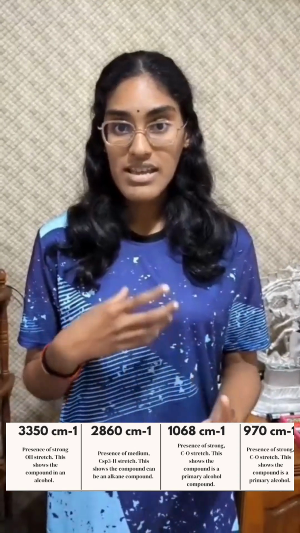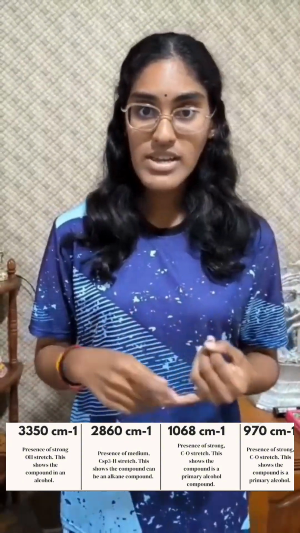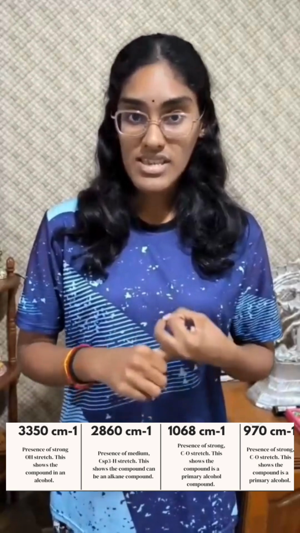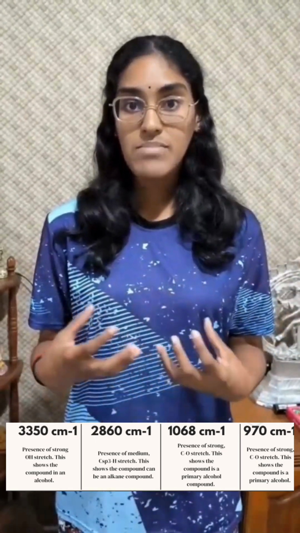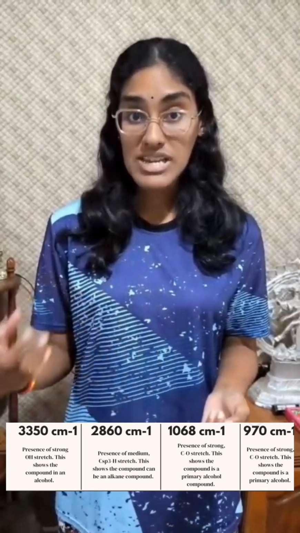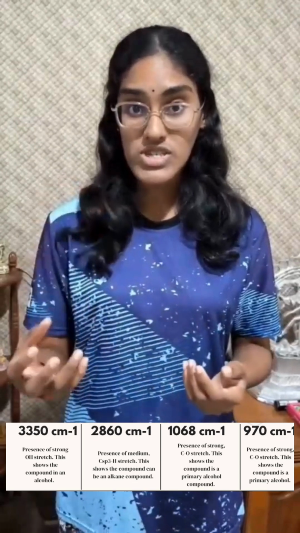This shows that the compound is an alkene compound, and at the wave numbers of 970 cm-1 and 1068 cm-1, we can see the presence of a strong C-O stretch. So this shows that the carbon is strongly bonded to oxygen, and therefore it has a high possibility of being a primary alcohol. In summary, the compound has the OH stretch and also the C-O stretch, so it has a high possibility of being a primary alcohol compound.